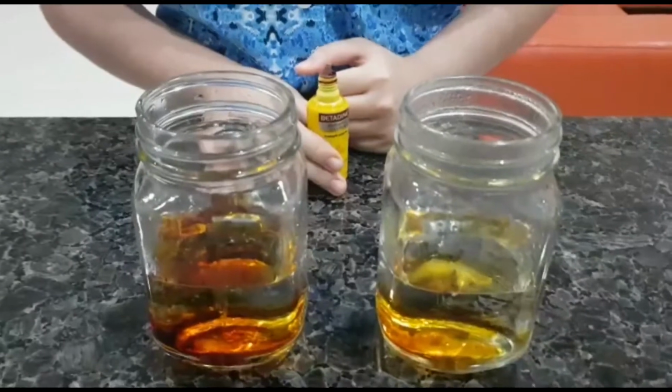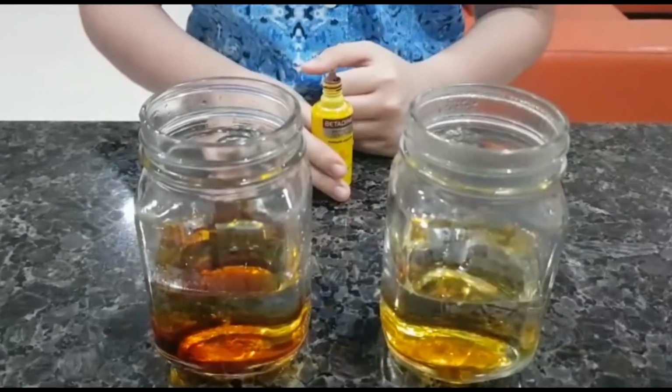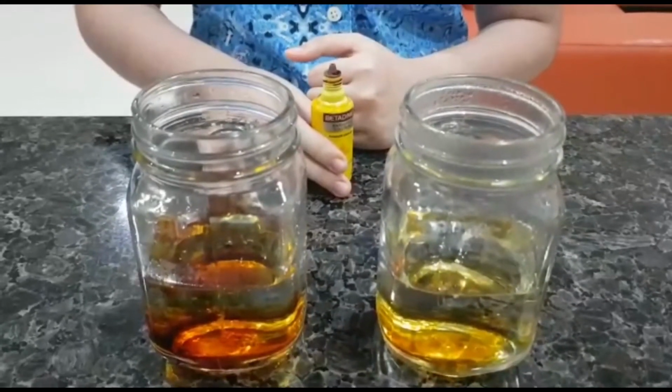When the particles are heated, they gain kinetic energy and vibrate more vigorously. Thus, the particles will collide with the iodine particles and the iodine will spread faster.